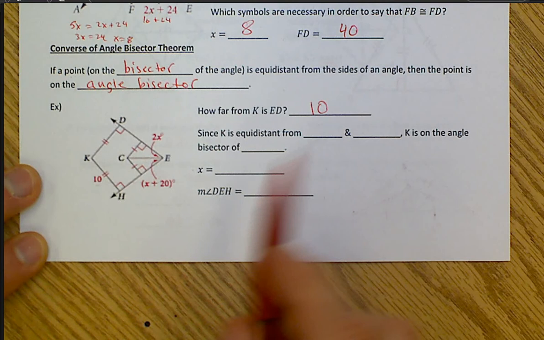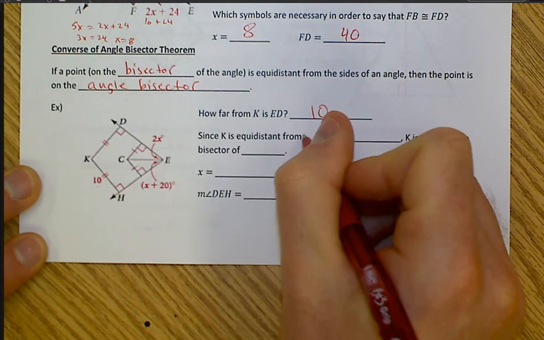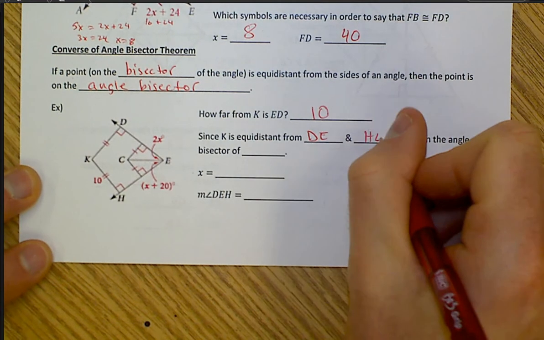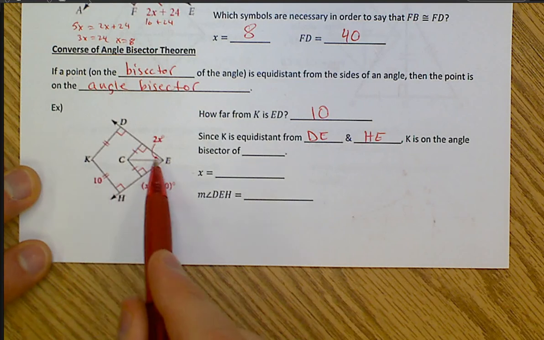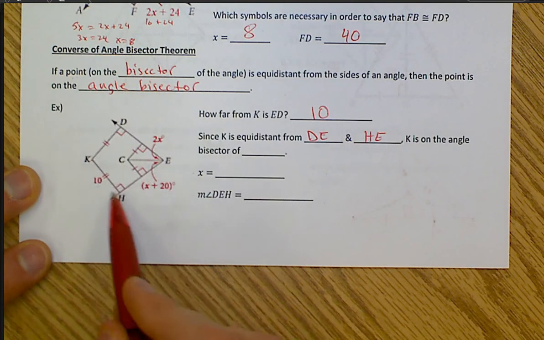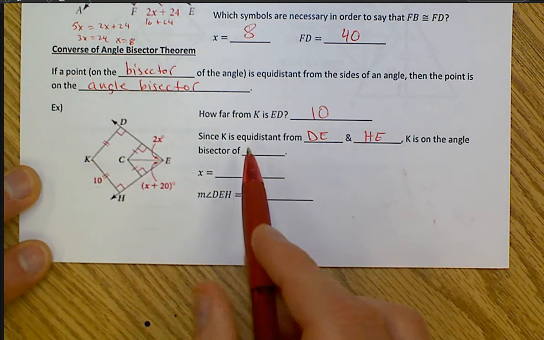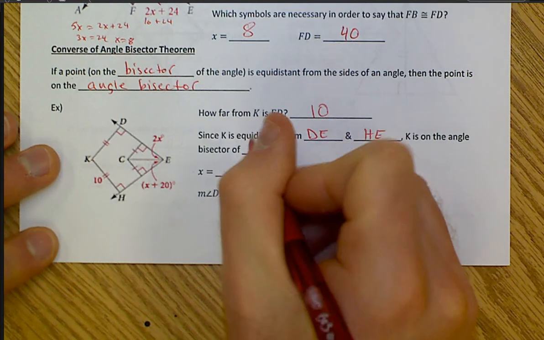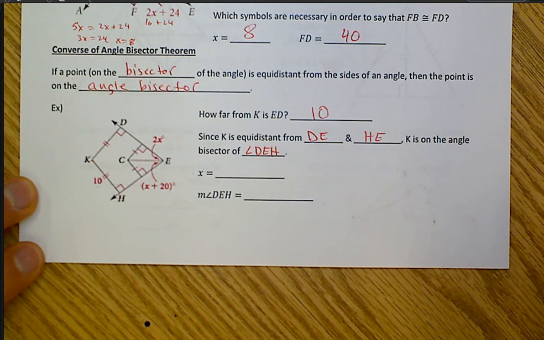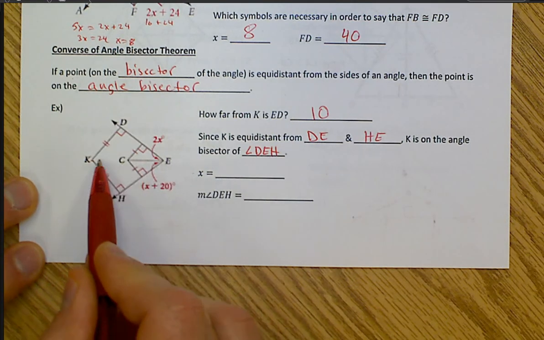Since K is equidistant from the sides, which are DE and HE, right? K is in the middle always because K is right down the middle on the angle bisector. Because these are equal distance from each other, then we know that K is on the angle bisector of angle DEH. Okay? K is right down the middle. So if this is 10, this is 10.